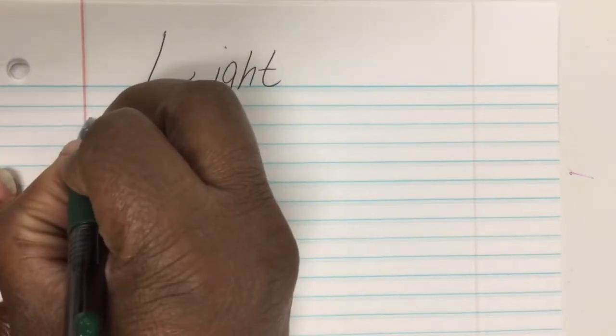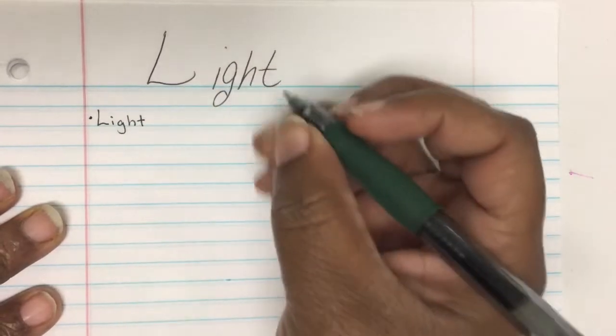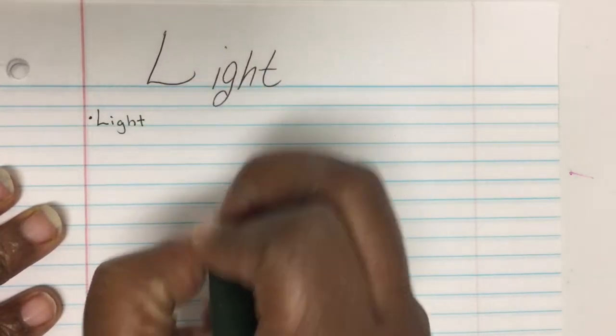Okay, we're talking about light. Make sure that you leave space at the bottom of your notes for a summary. And we're gonna go on ahead and get started. First thing you need to know is light energy. I know we covered this already, but we're gonna do it again.